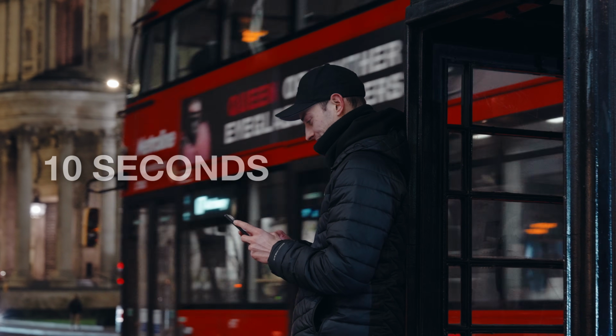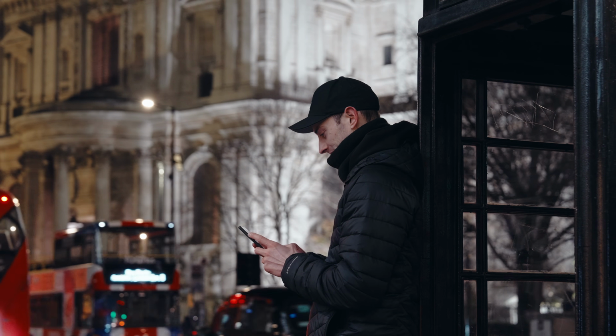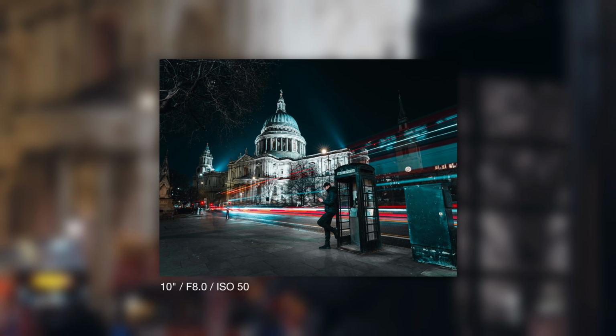So I actually did not move from this position the entire time, and I changed all the settings using the Sony Creators app. So it was super easy for me to stay in frame.